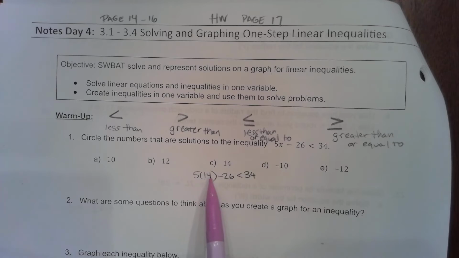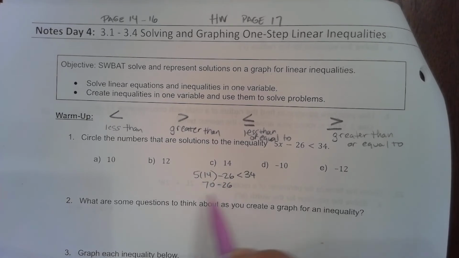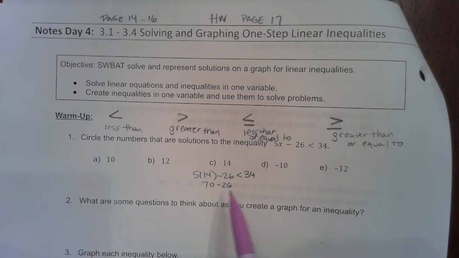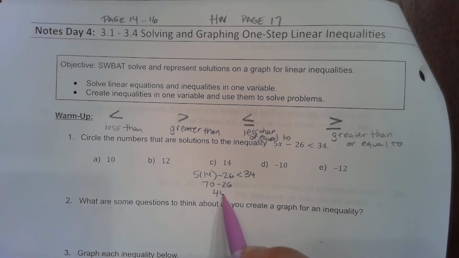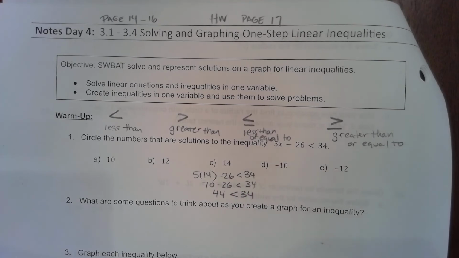5 times 4 is 20. 20 more than 50 is 70. 70 take away 20 and then take away 6 more would be 44. Is this statement true or untrue? Is 44 less than 34? The answer is no, so I cannot circle this letter choice.